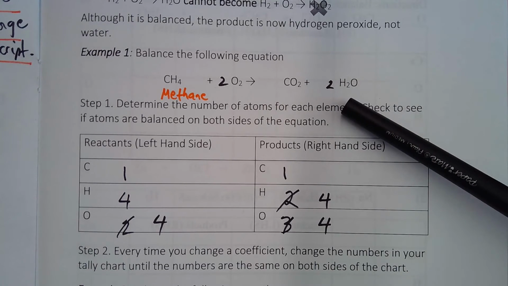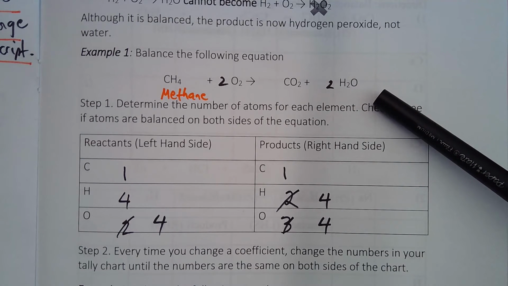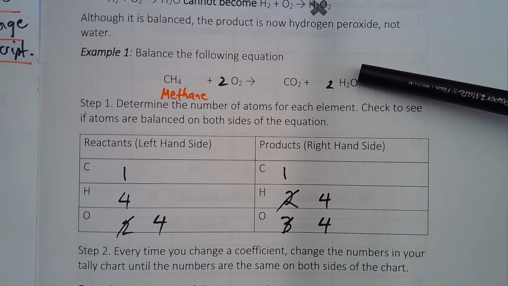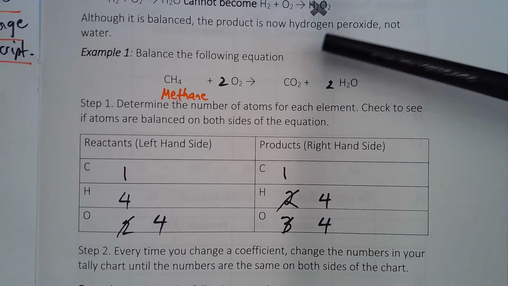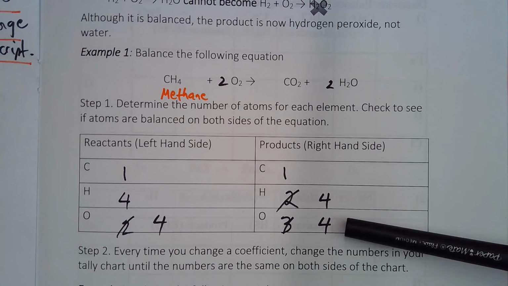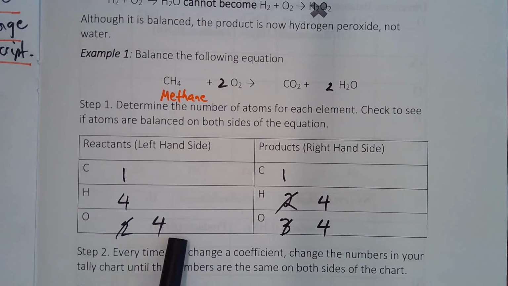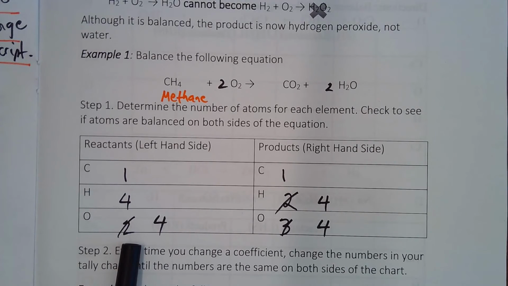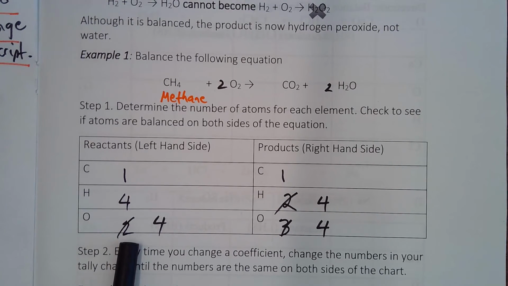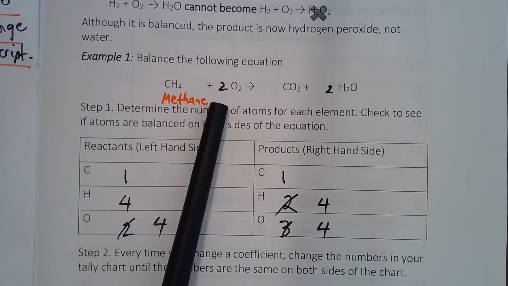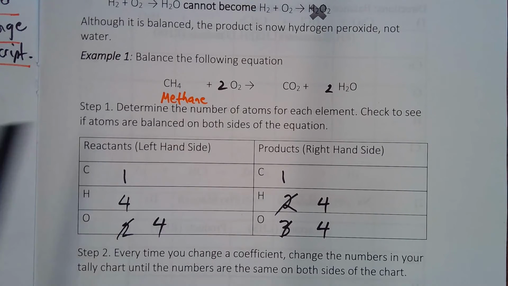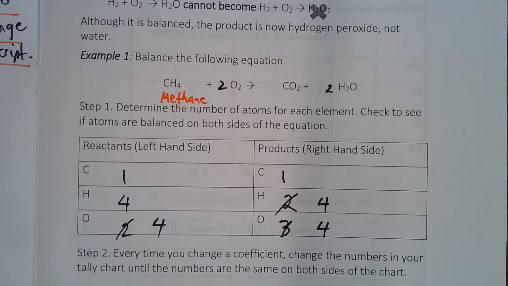But when you change the hydrogen, it also changed the oxygen. So now you have 2 oxygen on this side in H2O, but you still have the 2 oxygen there. Now it's 4. And now you go back to the reactants and you go, well, oxygen only had 2. I have to make it 4. The only way is to put the 2 there. So you keep going back between reactants and products until they're the same.